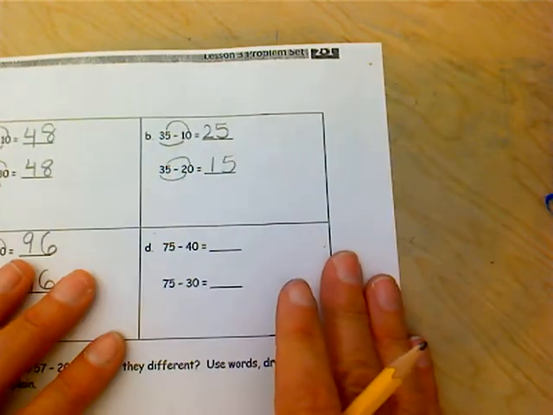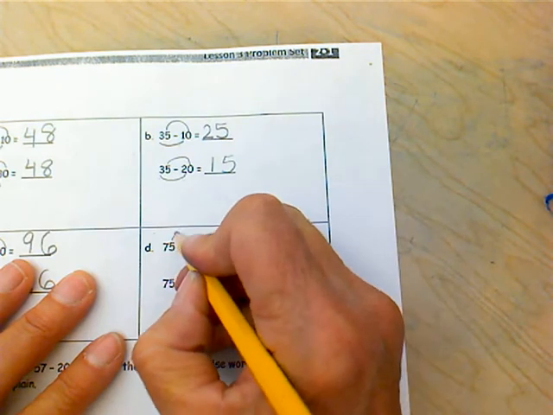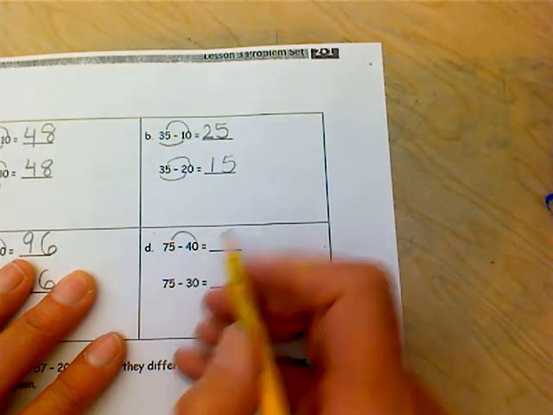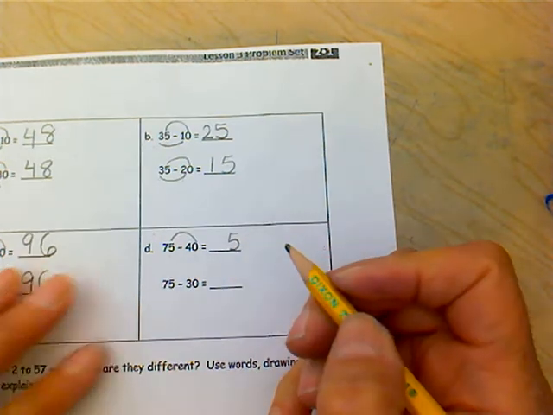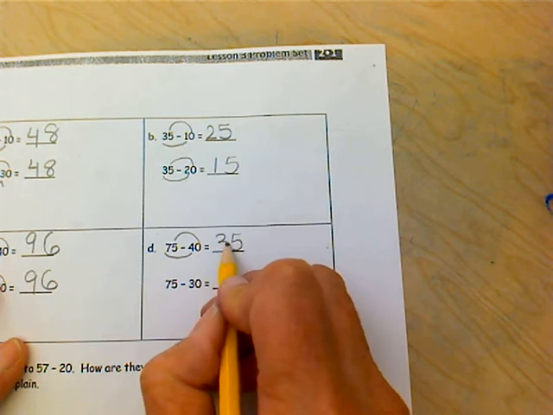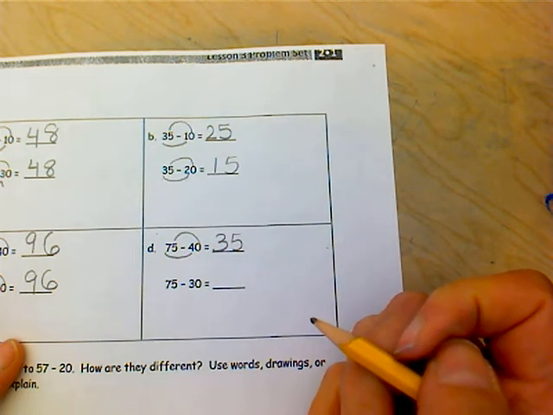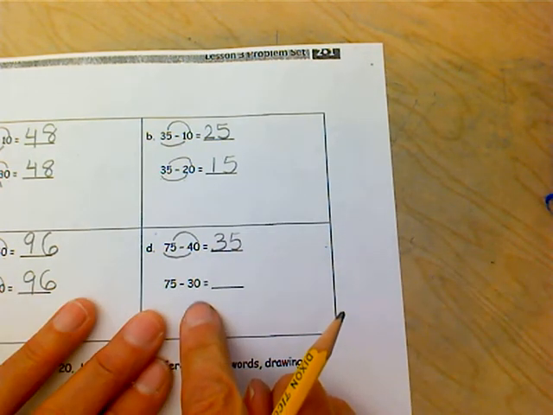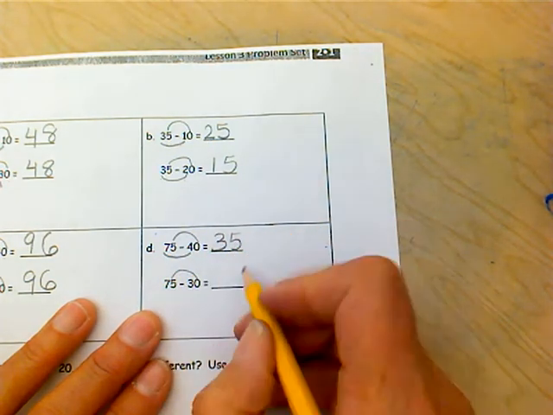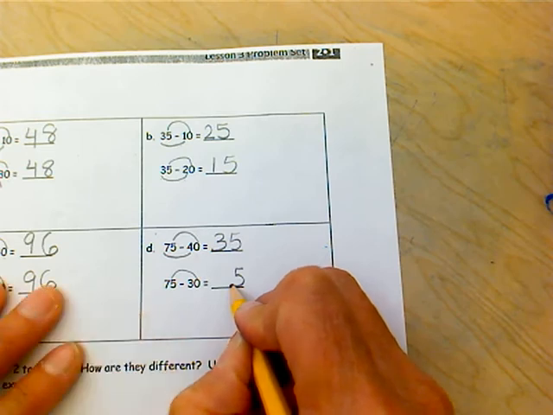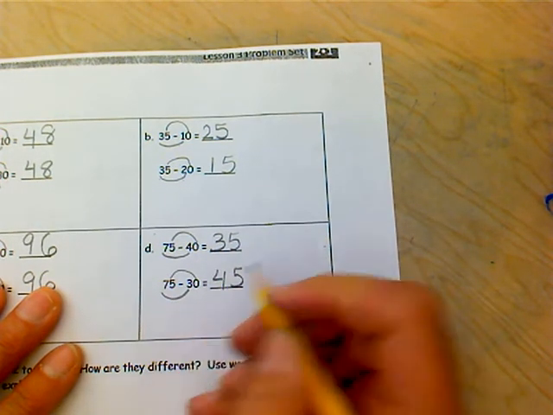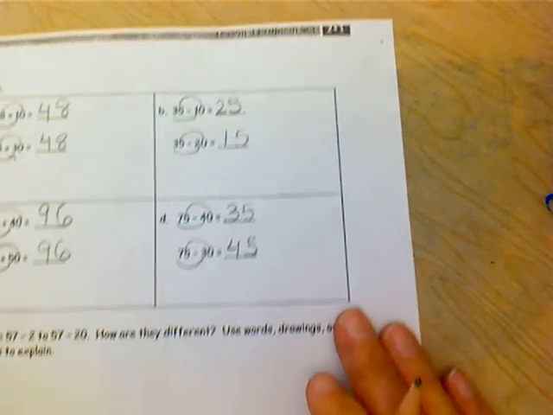Let's come over to problem D. We are going to subtract our ones and our ones. 5 ones take away 0 ones is still 5 ones. 7 tens take away 4 tens is 3 tens, and I get 35. What did you get for your answer here? Well, let's see. 5 ones take away 0 ones gives me 5, and 7 tens take away 3 tens gives me 4, and I end up with 45.